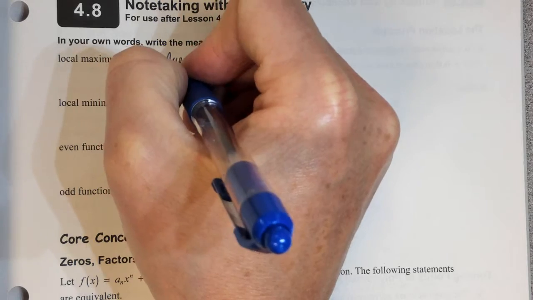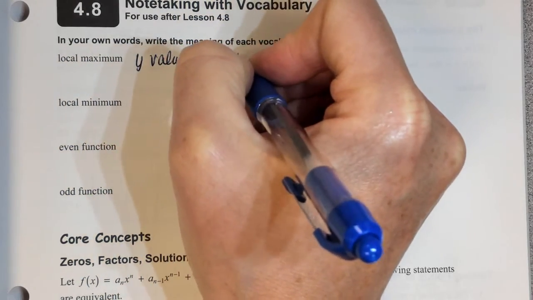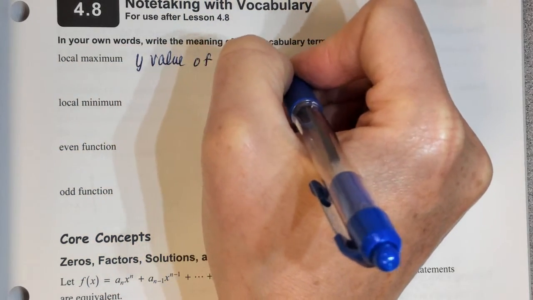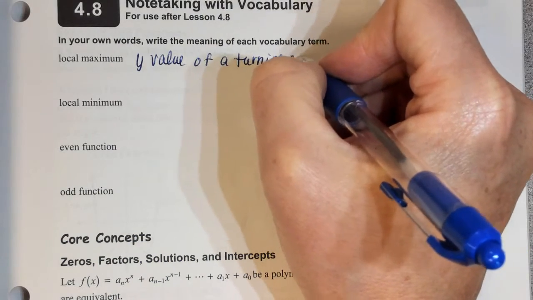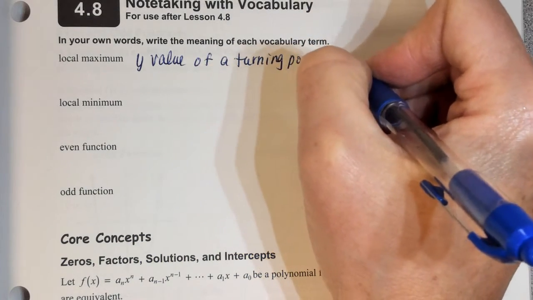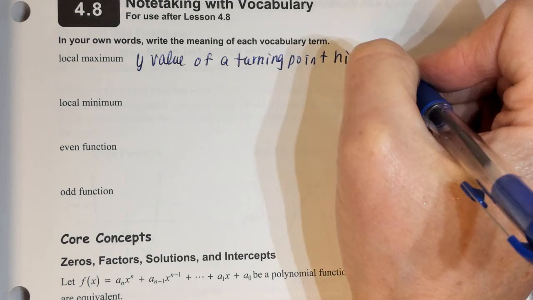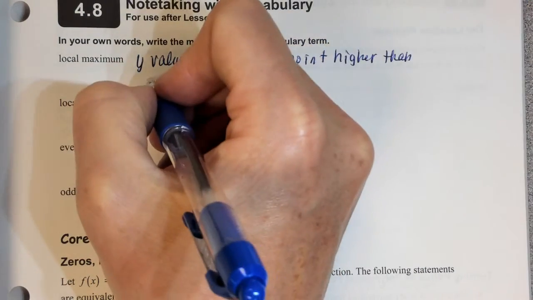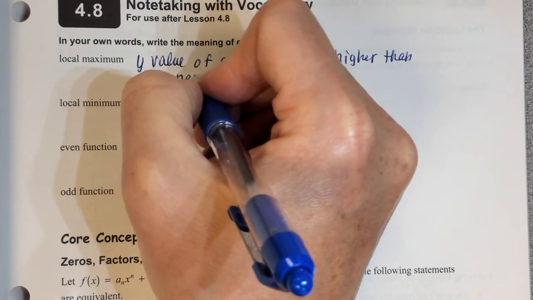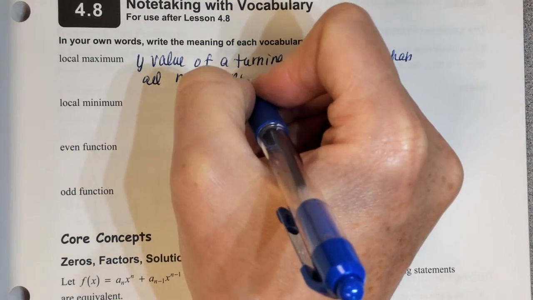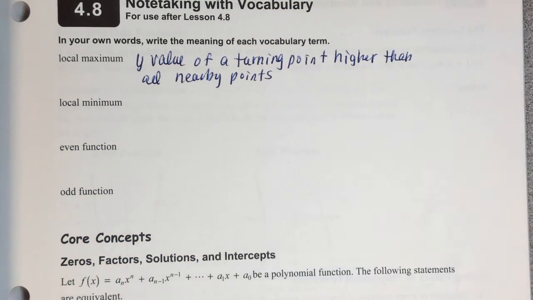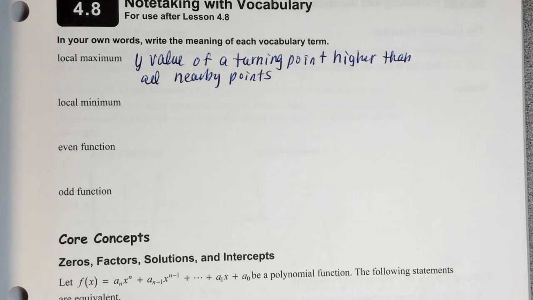So what we can define a local max as being is the y value of a turning point. Turning just means changing direction. A turning point higher than all nearby points. So the y value of a turning point higher than all nearby points.